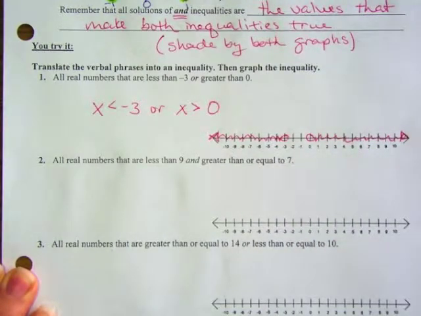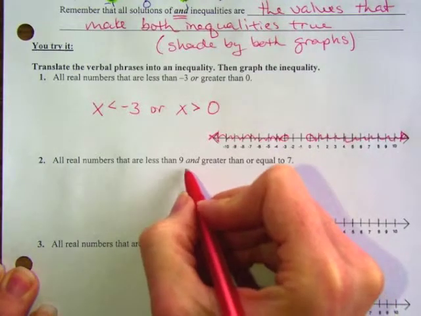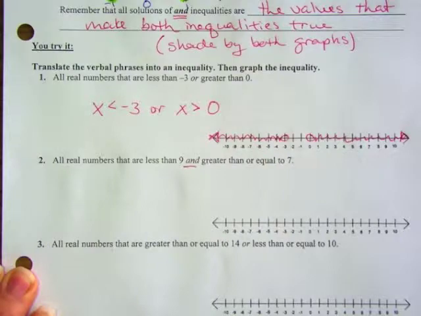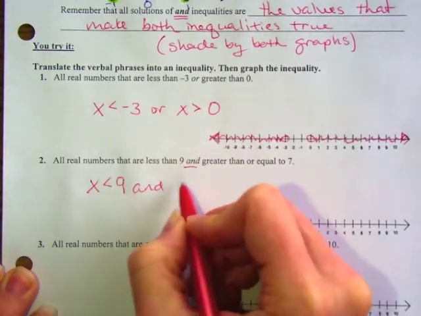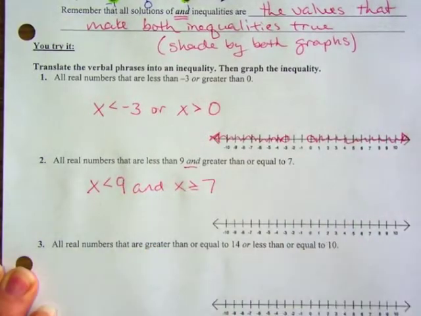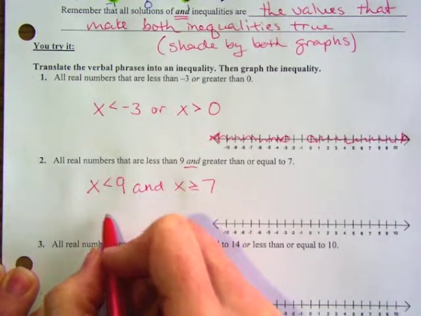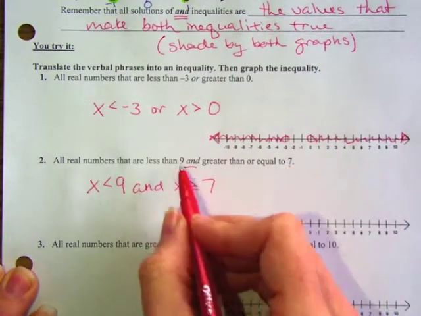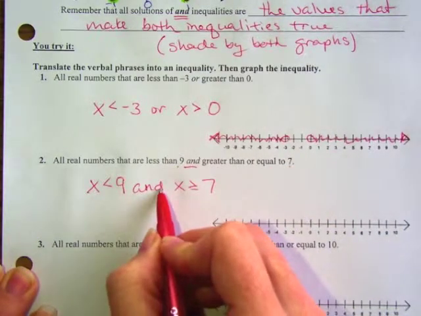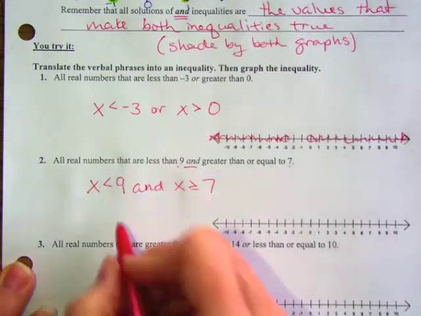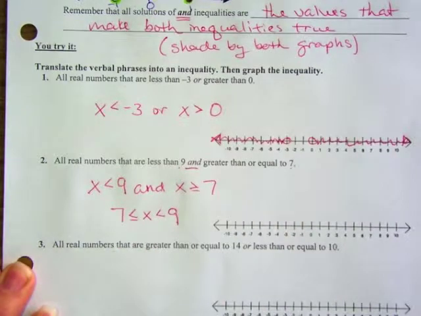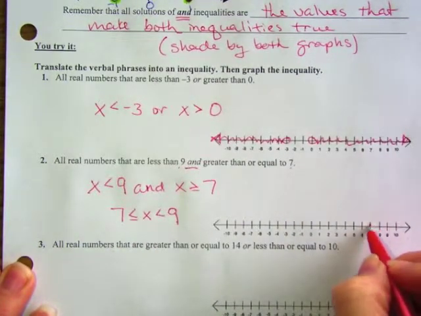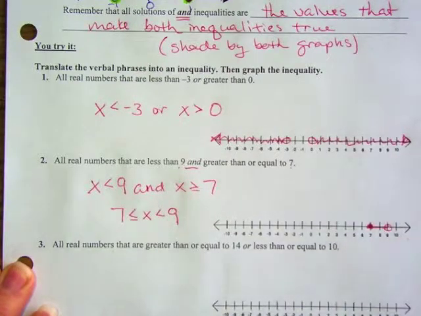The next one says all real numbers that are less than 9 and greater than or equal to 7. So I can either write it as x is less than 9 and x is greater than or equal to 7. That's one option. The other option I can do is say that we have 7 being the smallest, 9 being the biggest. It's an and. I want the values that are going to ultimately be between those. I can have 7 is less than or equal to x, which is less than 9. The graph of that then is a small graph here, closed circle at 7, open circle at 9, and the graph in between.